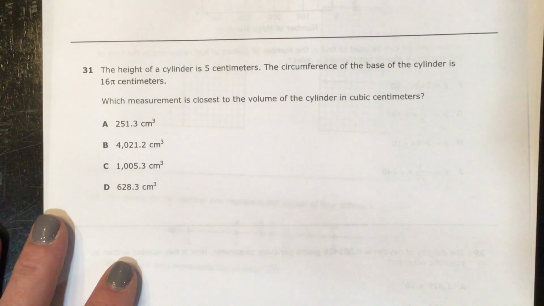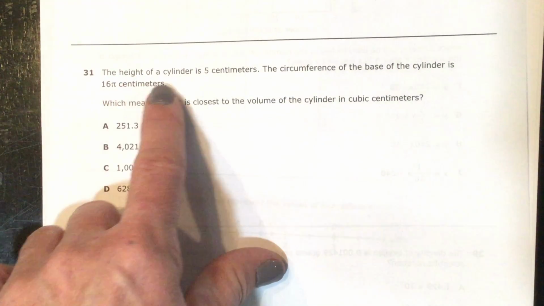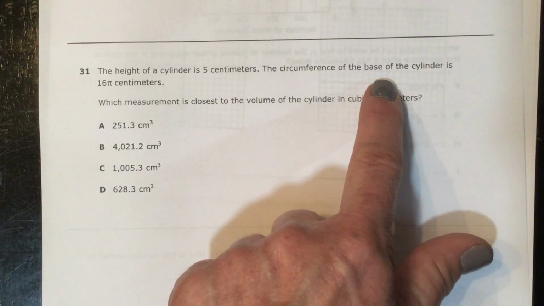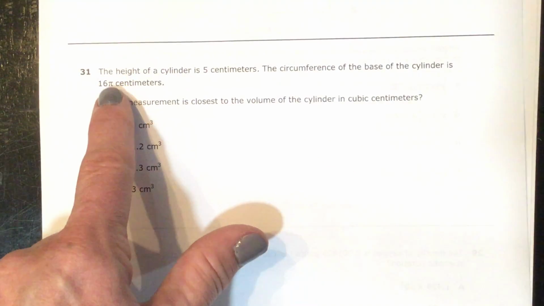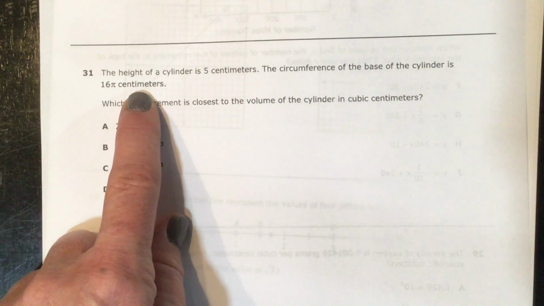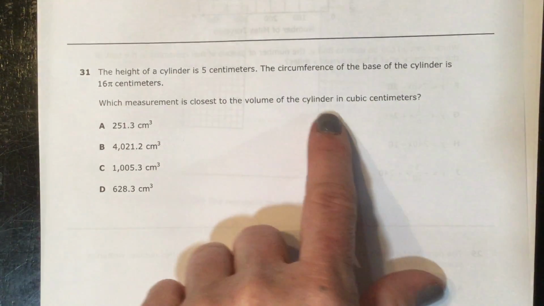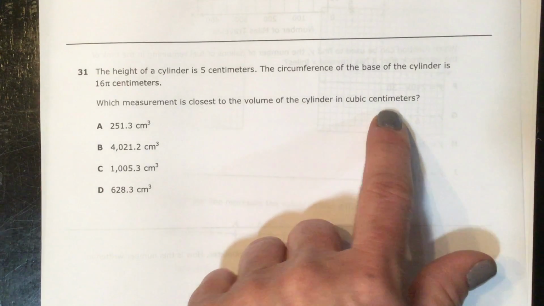Question 31. The height of a cylinder is 5 centimeters. The circumference of the base of the cylinder is 16 pi centimeters. Which measurement is closest to the volume of the cylinder in cubic centimeters?